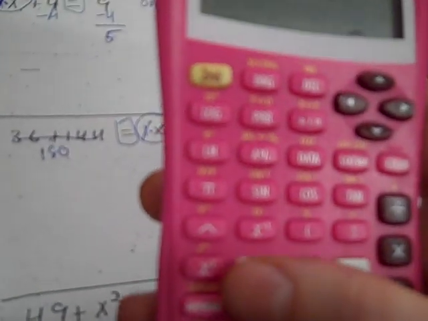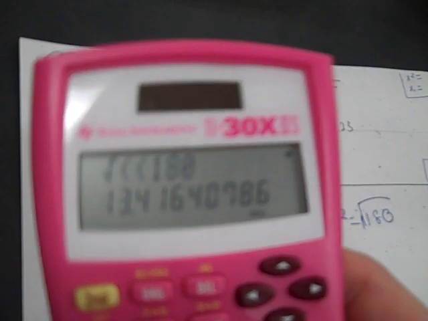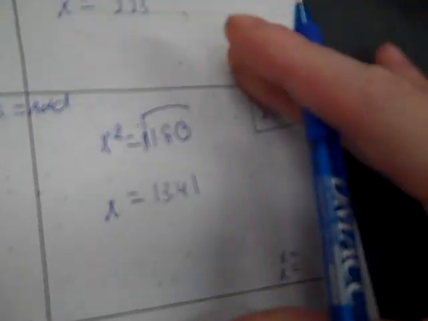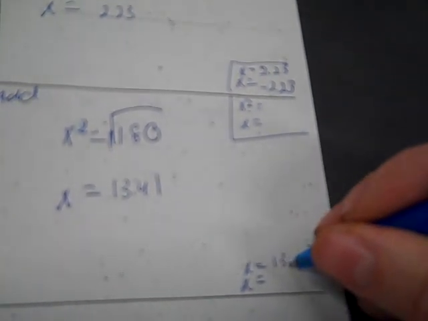Second, remember 2 parentheses, 180. You go second and then the fourth key up, and that's 13.41. So I could have 13.41 or negative 13.41.